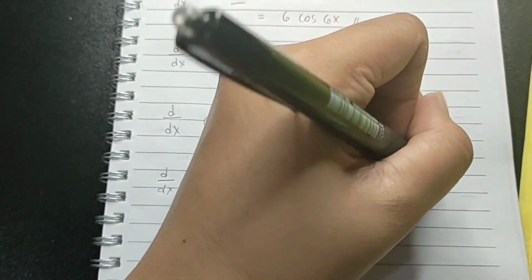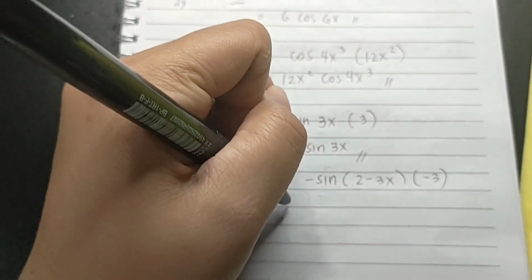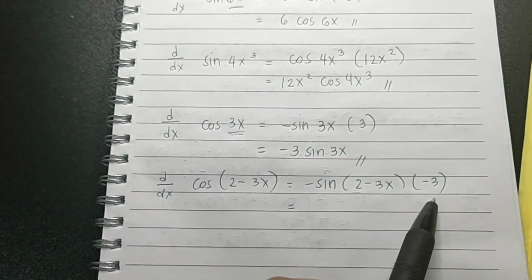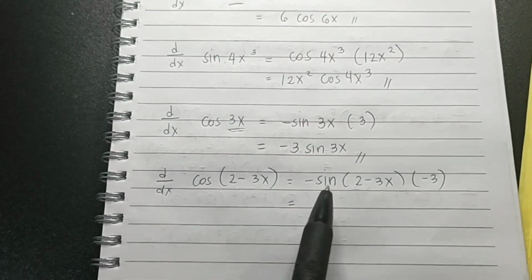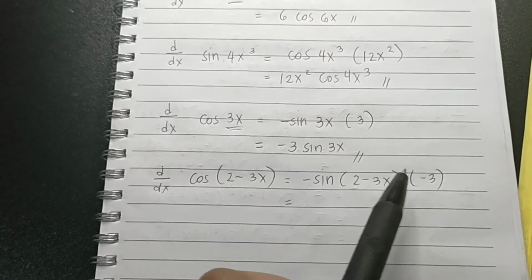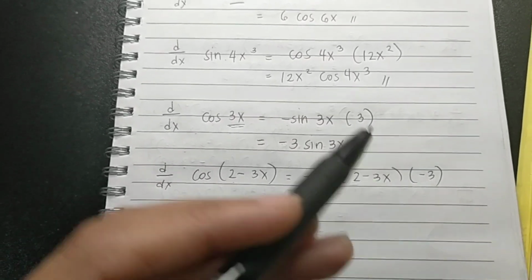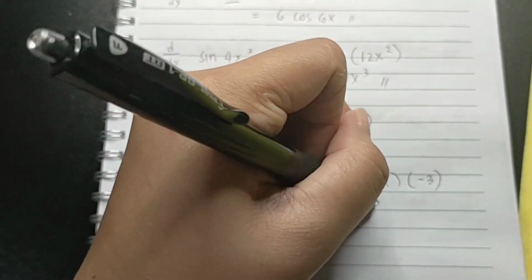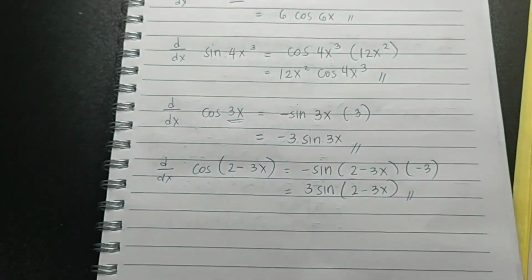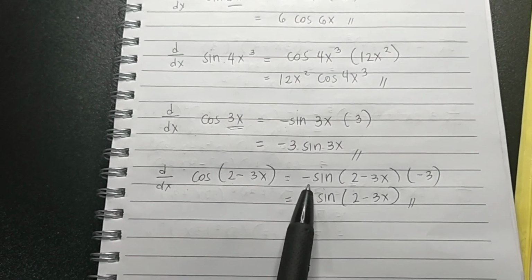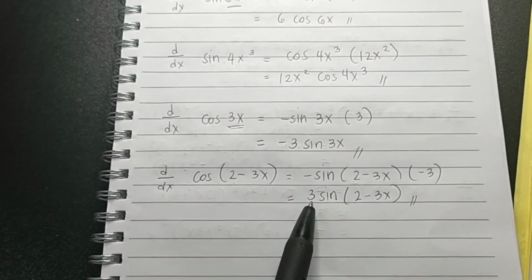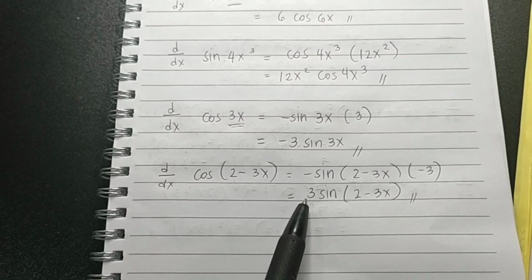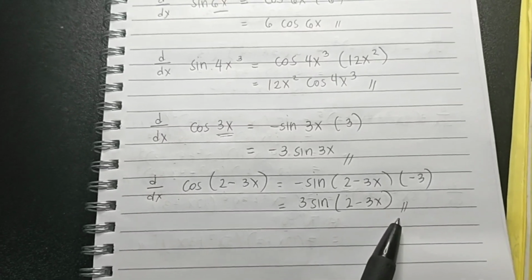So, times negative 3. And then, simplify. Ilalagay lang natin to sa unahan. Since negative 3, tapos may negative sa harap, negative times negative is positive. So, positive 3 sine 2 minus 3x. So, this is the answer.